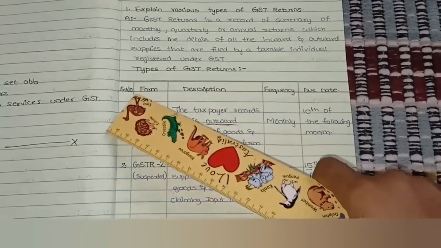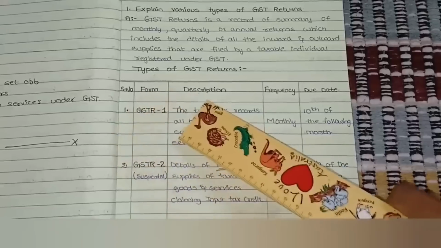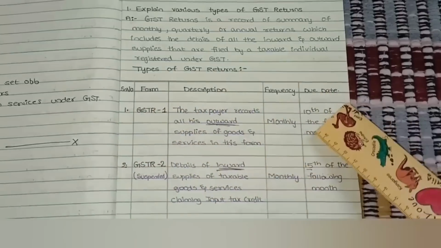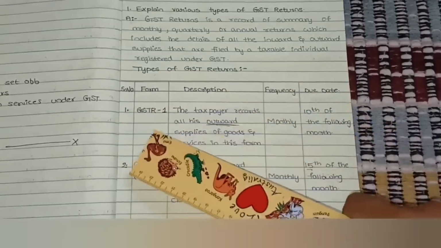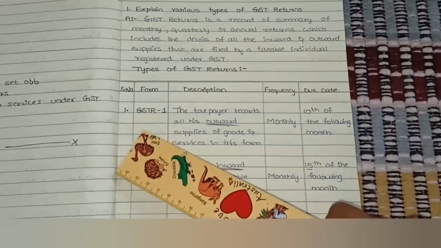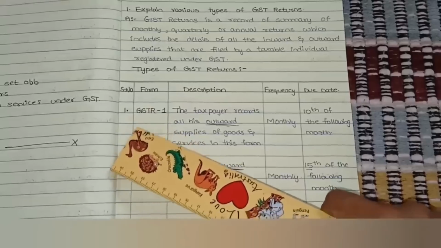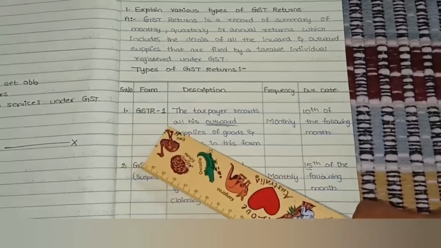So here you need to write section number, form, description, frequency, due date. Okay, first you will have GSTR1. GSTR means goods and service tax returns under 1.